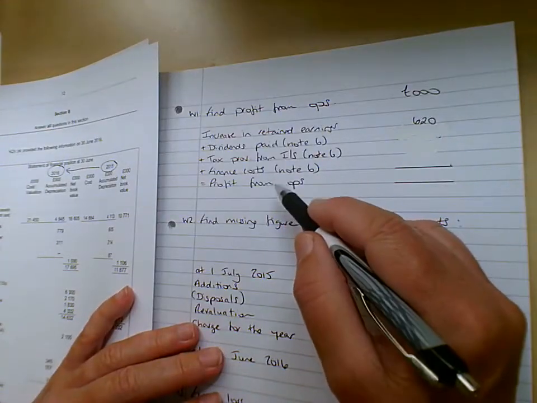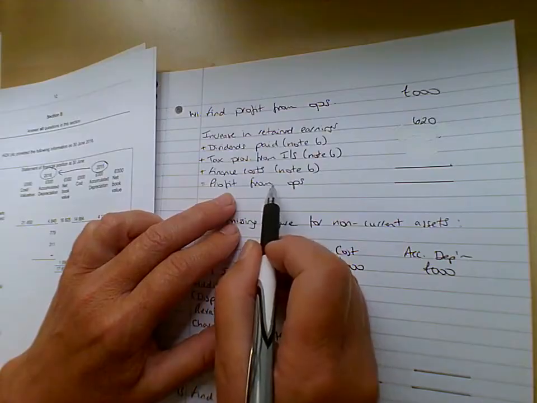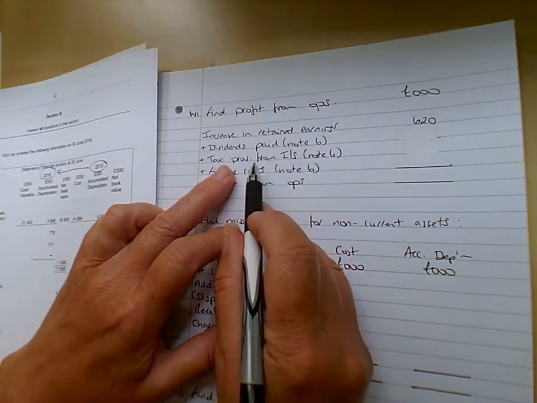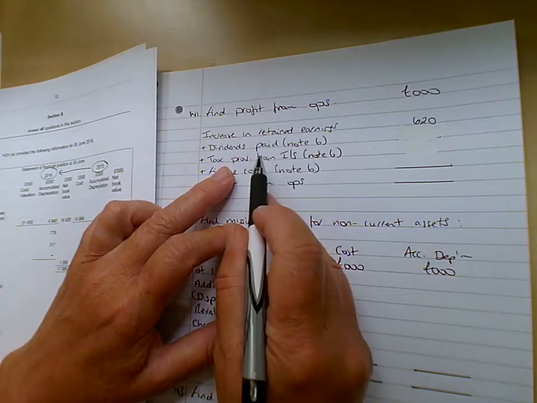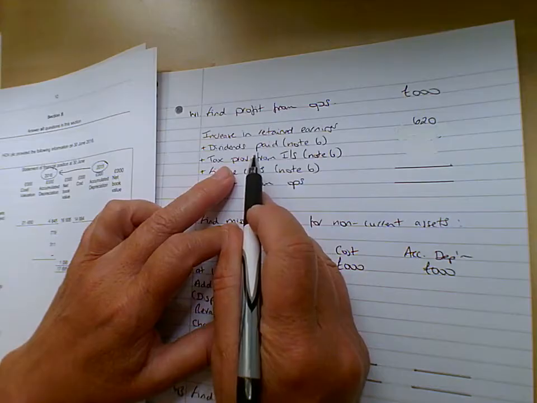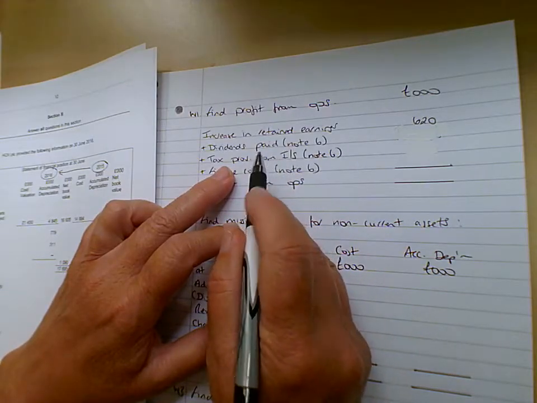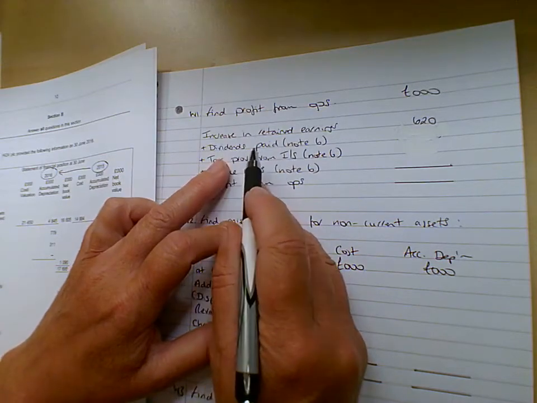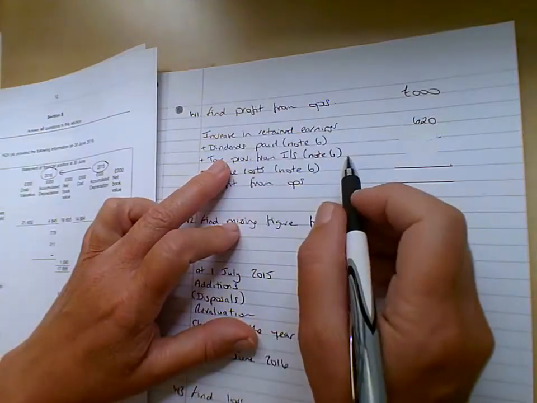So that's going to be the starting point for this. And then we've got to add back these things, because if we think about how the income statement works, we've got profit from operations. We take off the finance cost, gives us profit before tax. We take off a tax provision, what we estimate our liability to be, and that will give us the profit for the year after tax. That then goes off onto the statement of changes in equity. So it gets added to the retained earnings brought forward, and then we take off dividends paid to give us the retained earnings carried forward.